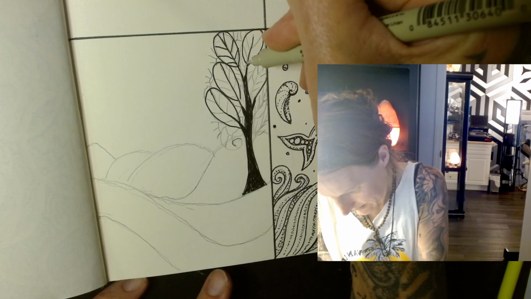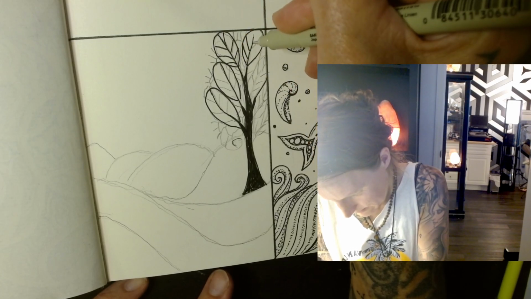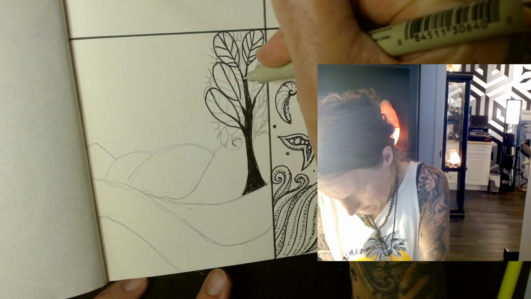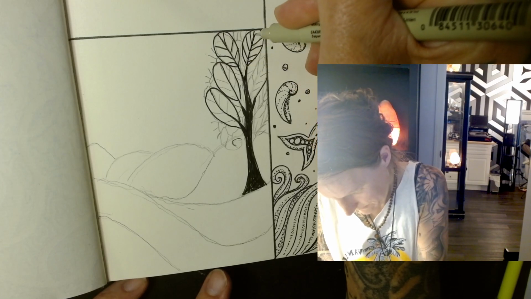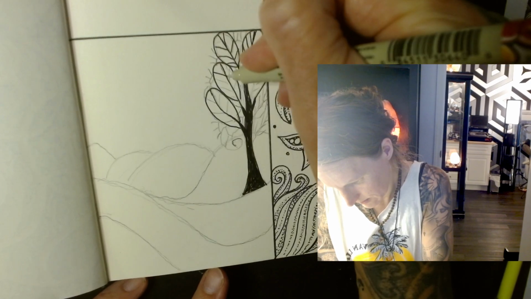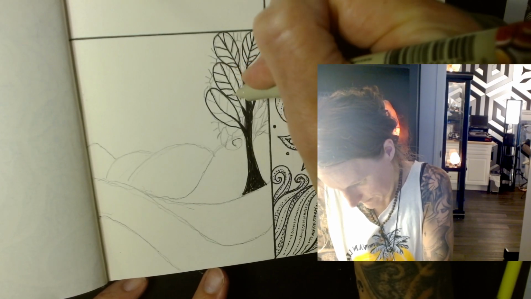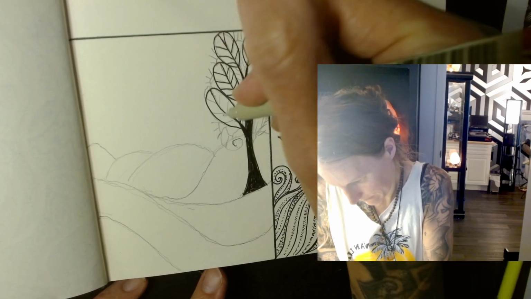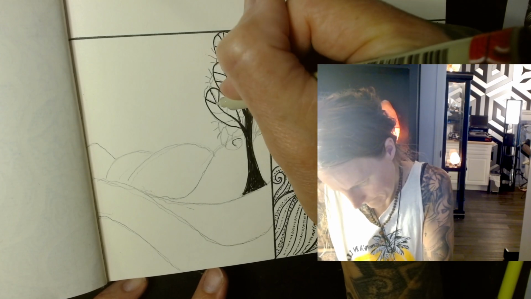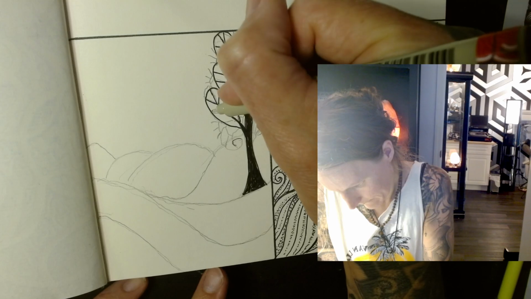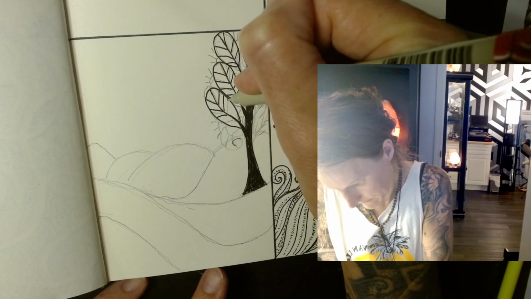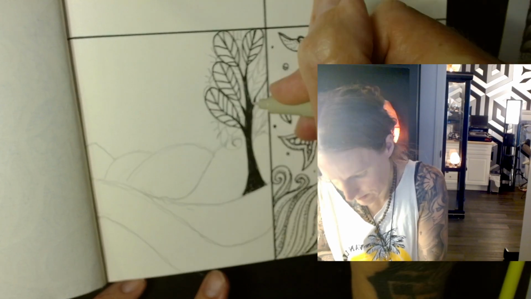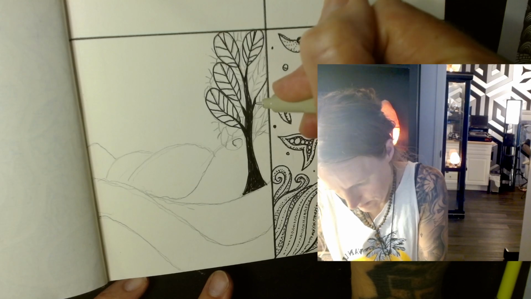It's like a fractal, like a tree and then a leaf, all the little branches. Let's put lots of lines in it. And don't even worry about what it looks like right now. Just have fun with it.